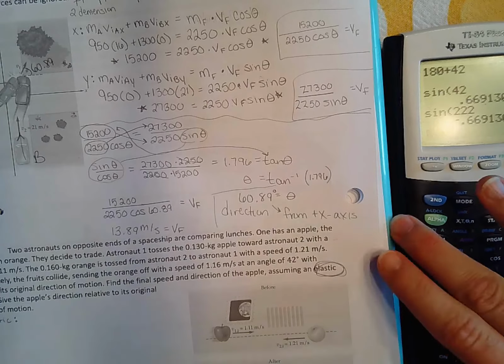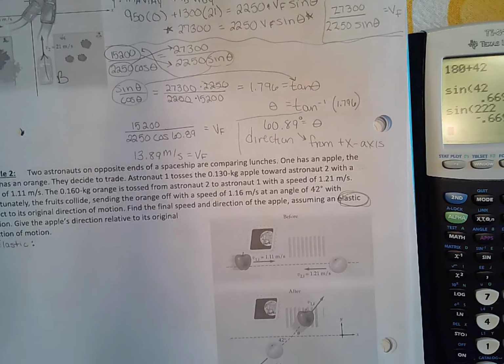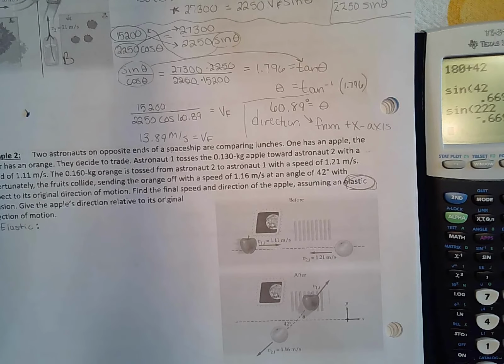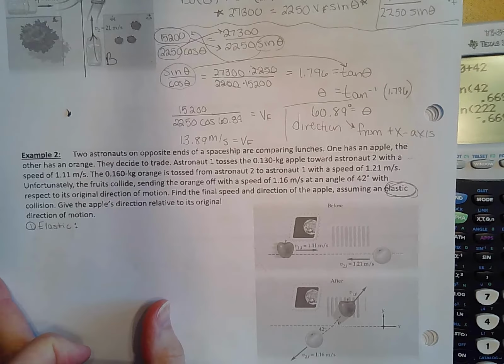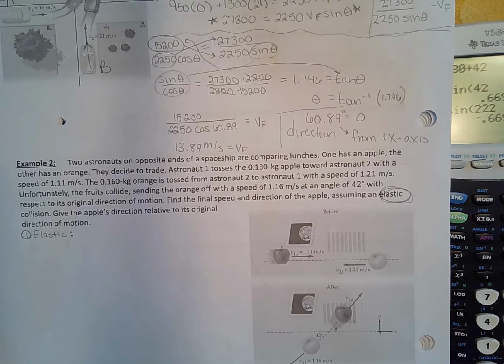Okay, let's move on to the next problem. Two astronauts on opposite ends of a spaceship are comparing lunches. That seems smart. One has an apple, the other has an orange. They decide to trade.